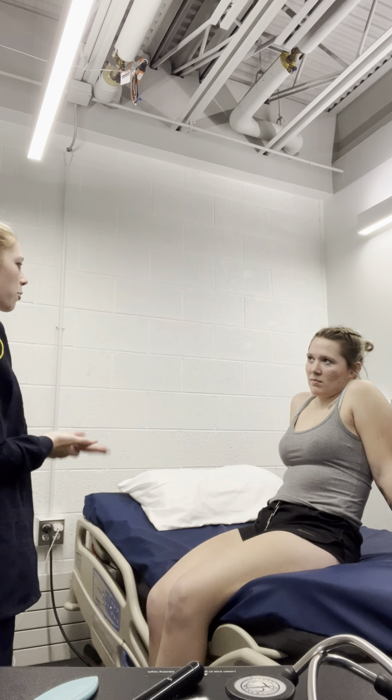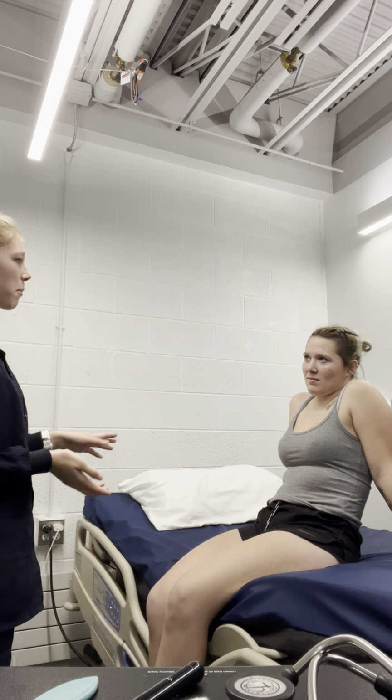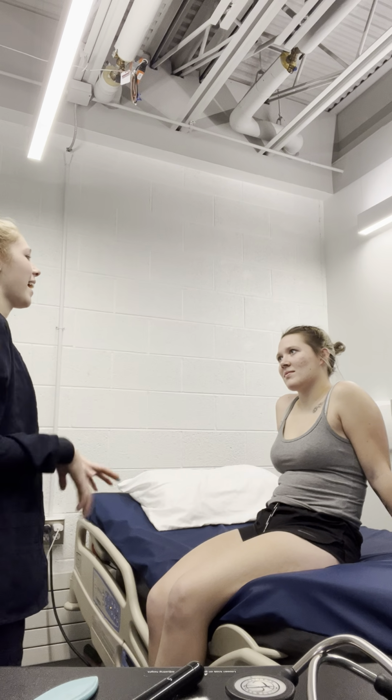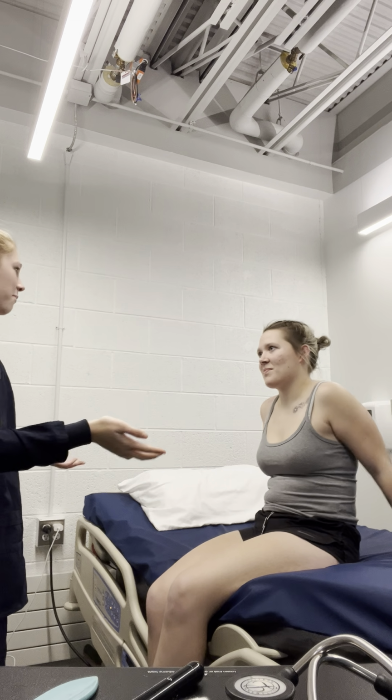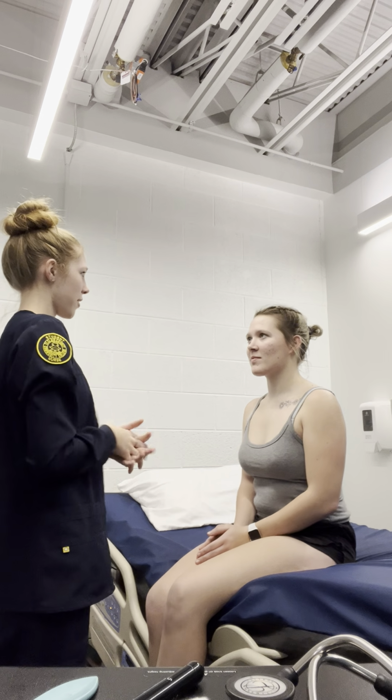Alright, your 4 words are going to be blue, dog, wheel, and phone. I'm going to have you repeat those back to me a couple times throughout the assessment. I take her vitals, they're all within normal ranges. And now we actually begin the assessment. So I'm going to check your head. Head is normal cephalic shape, hair is thick and evenly distributed.